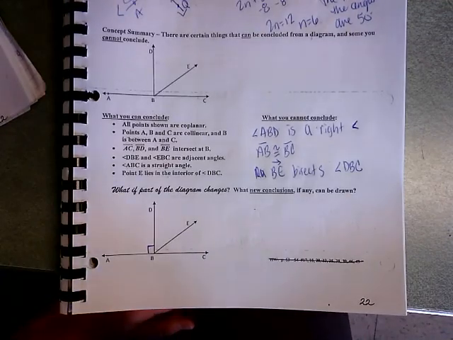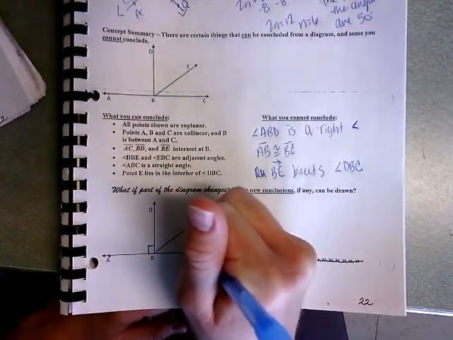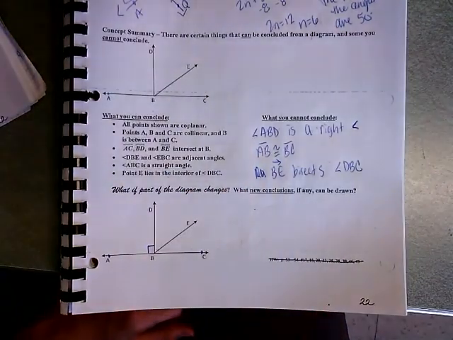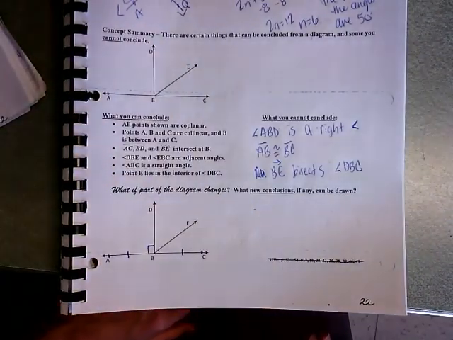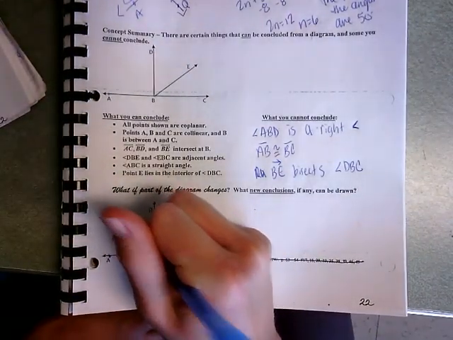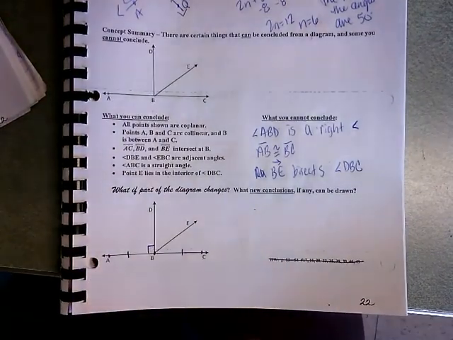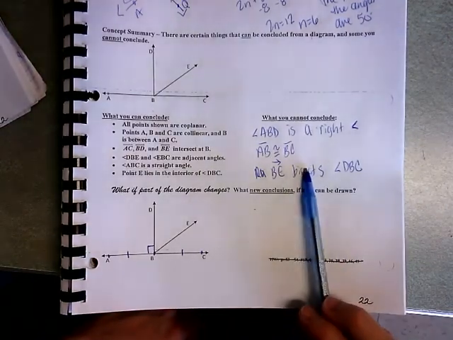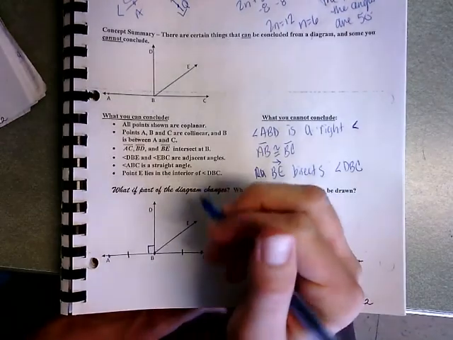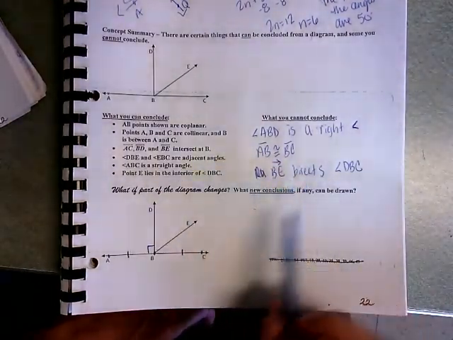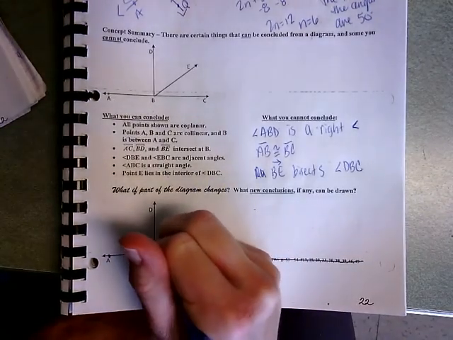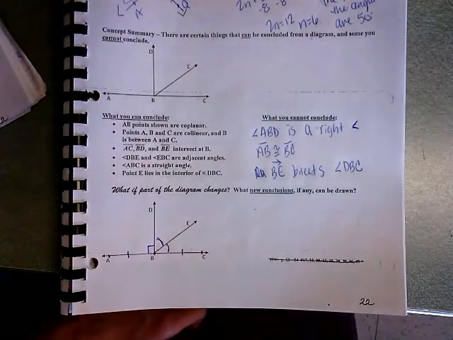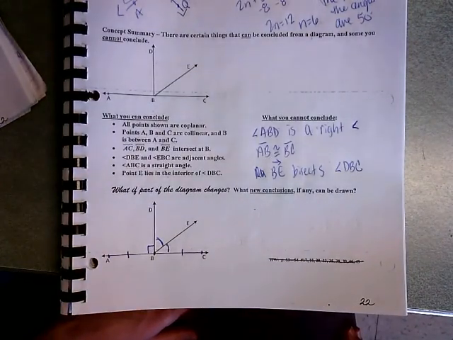If you were told that AB is congruent to BC, then you would have little tick marks. If BE bisects angle DBC, you would either be told that BE is the angle bisector of DBC, or be given a little angle mark saying those two angles are equal.